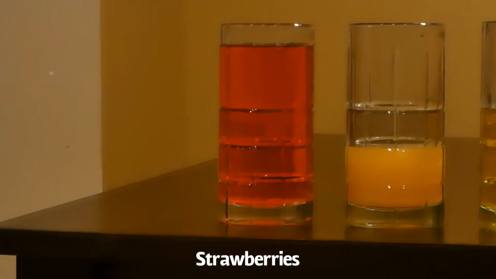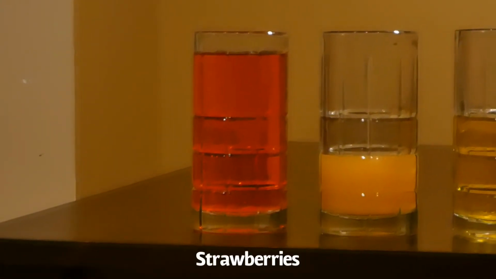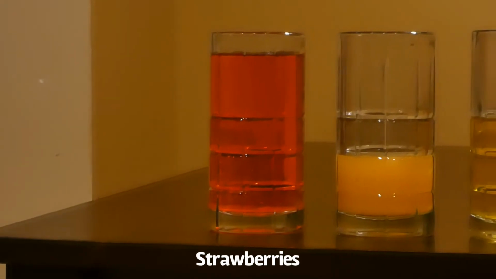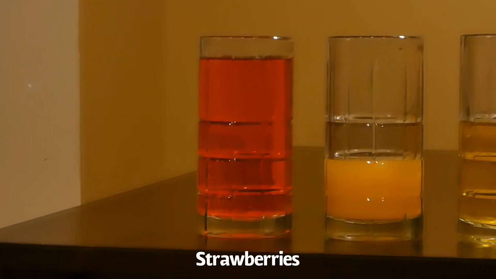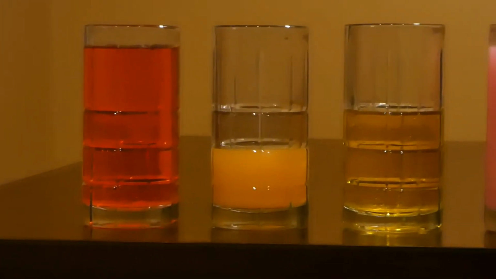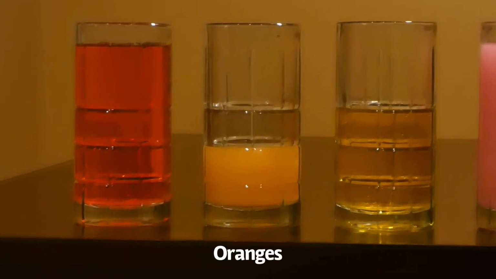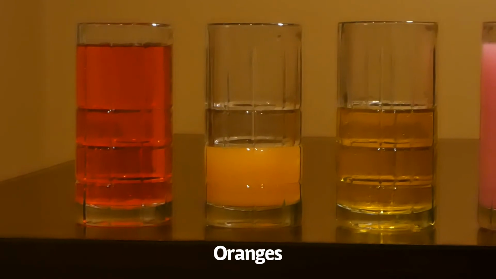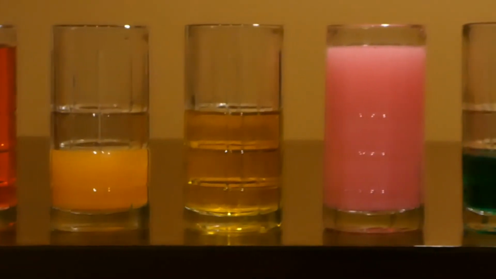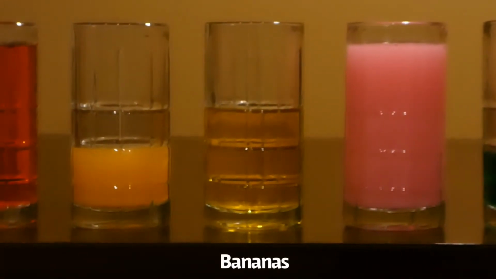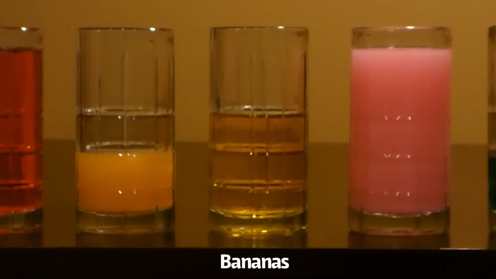So here, at the strawberries, we have 15, so we have filled the cup to the top. Here, we have the 5 oranges. So since there are only 5, we filled it up just a little bit. And here, at the bananas, we have 7.